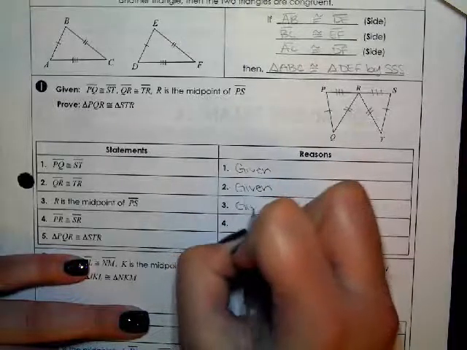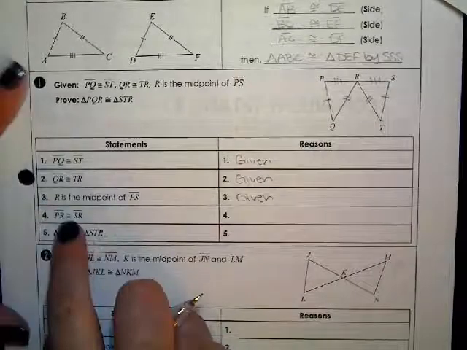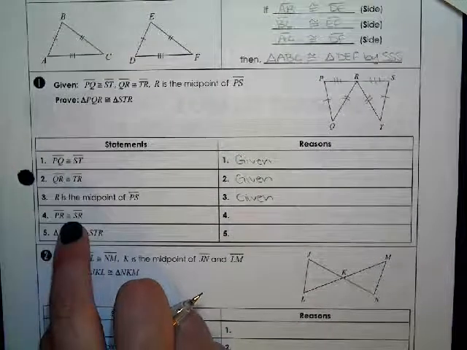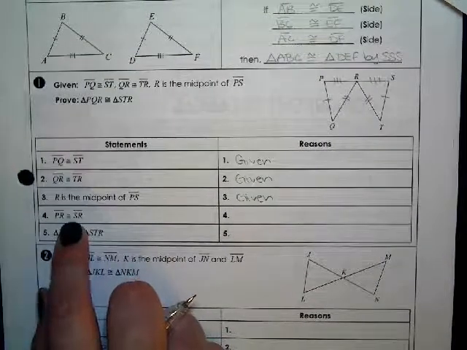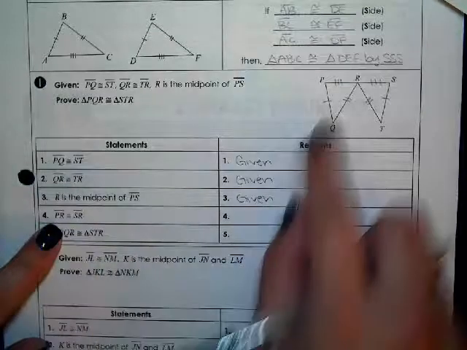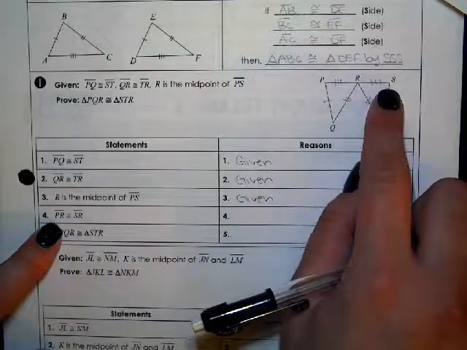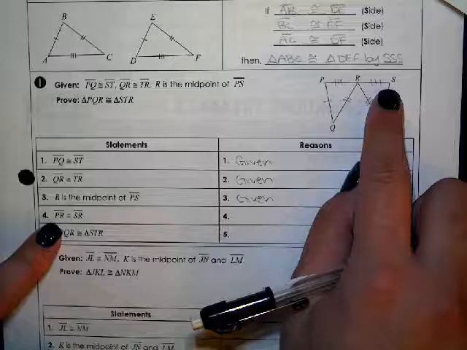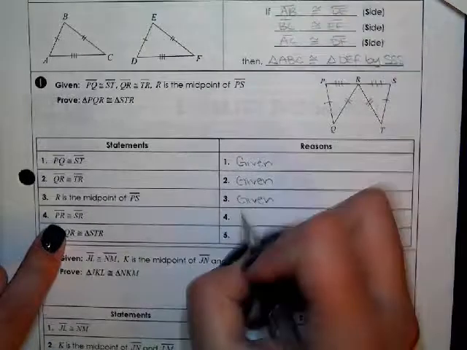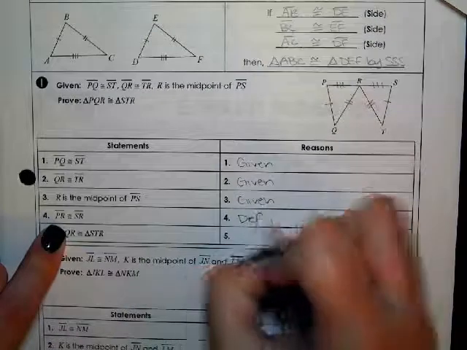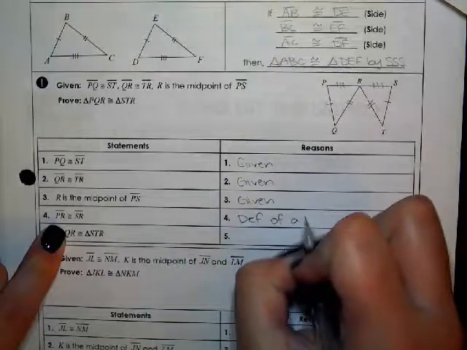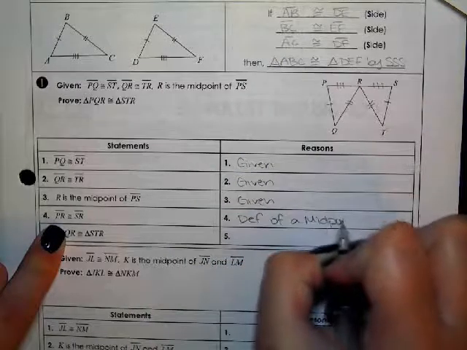Okay. And then why were we able to say, you're going to use your resource sheet for this, why were we able to say that PR and SR are congruent to each other? Definition of a midpoint. If you just say midpoint, I'd be like, R? R is the midpoint, that's misleading. So you say definition of a midpoint because that's a little bit more informative.